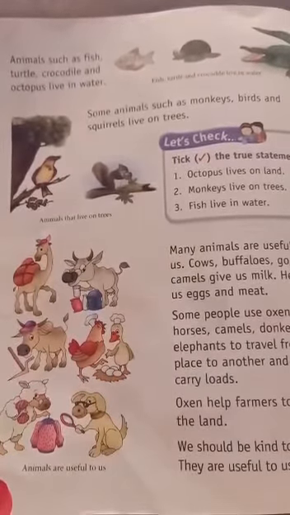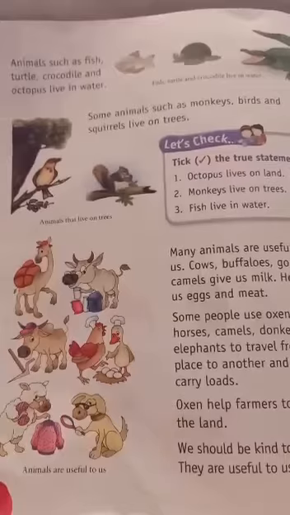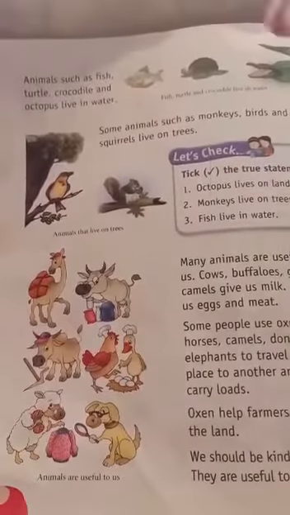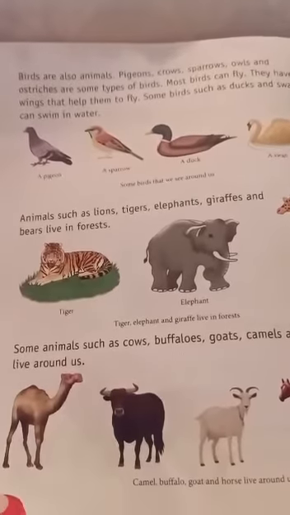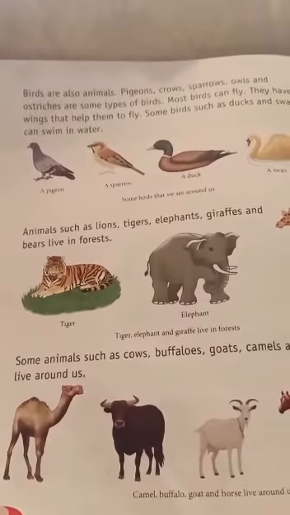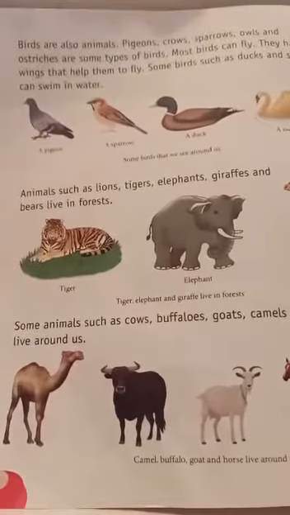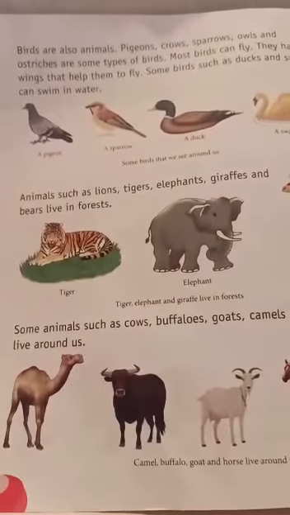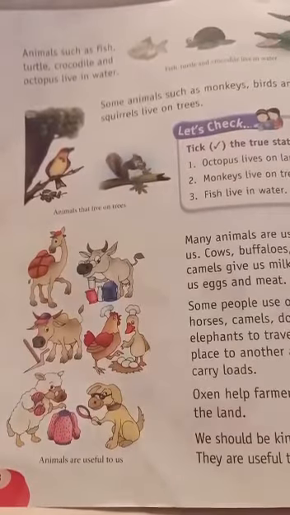So we should always love the animals and take care of the animals because they provide us so many things. Understand? So in today's lesson, what have you learned? We have learned about big animals, small animals, about birds as animals, and animals that live in forests, animals that live around us such as domestic animals, and domestic animals as pets, right? And animals that live on land, yes or no? And animals that live on water. All these animals are very useful to us, like I said.